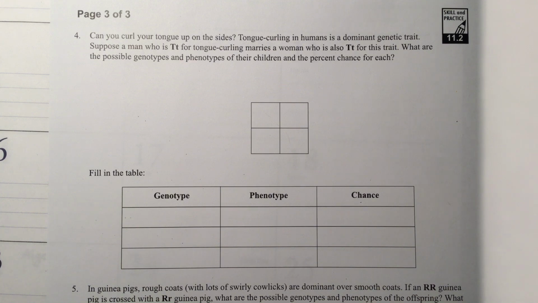Suppose a man who is big T, little t for tongue curling marries a woman who is also big T, little t for this trait. What are the possible genotypes and phenotypes of their children and the percent chance for each? You guys have been doing this same thing. This is a heterozygous cross.